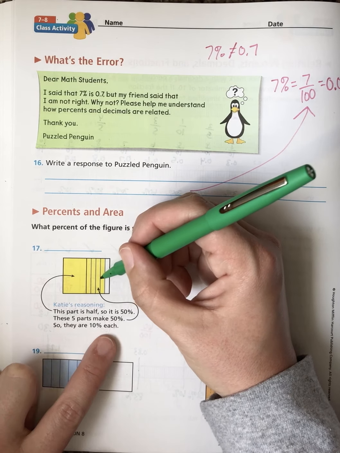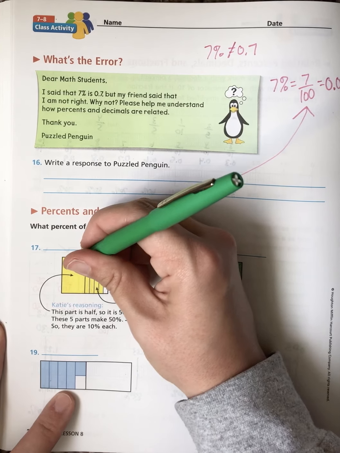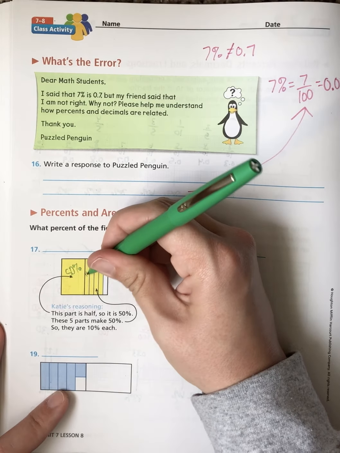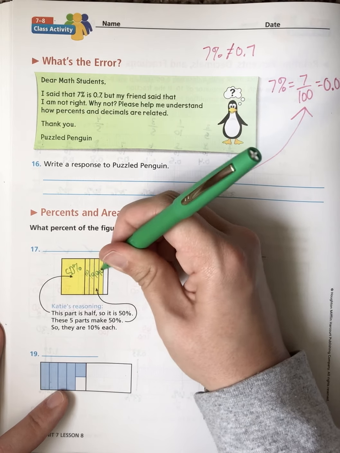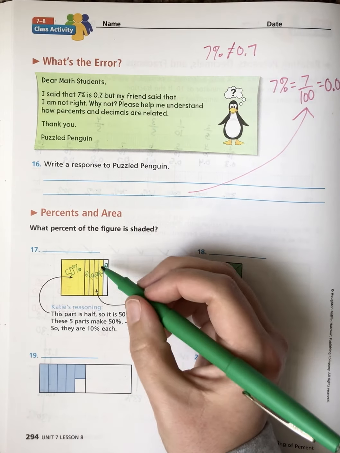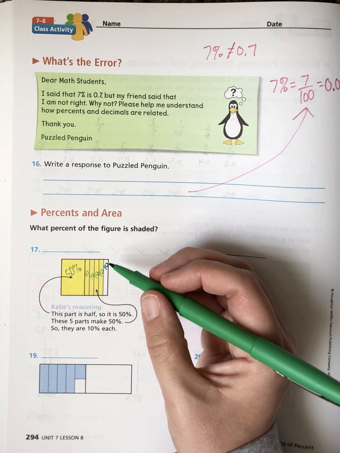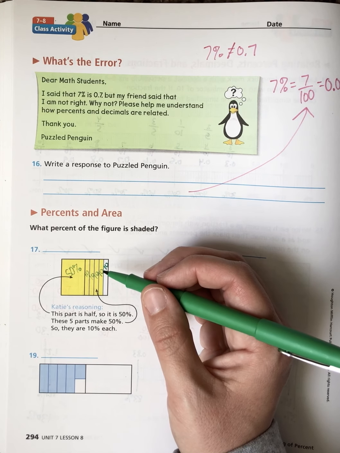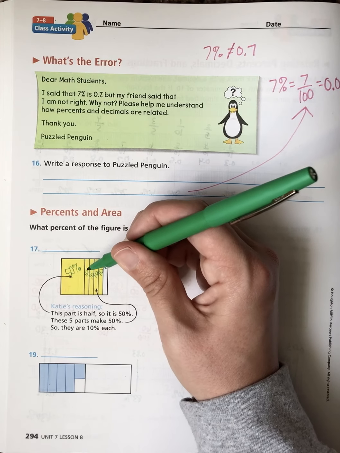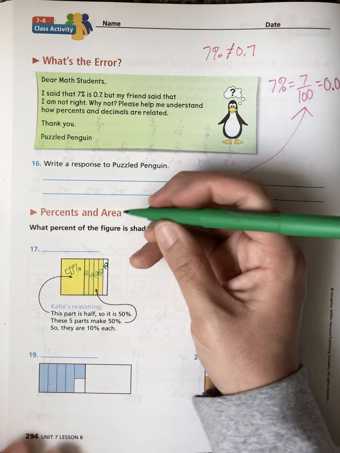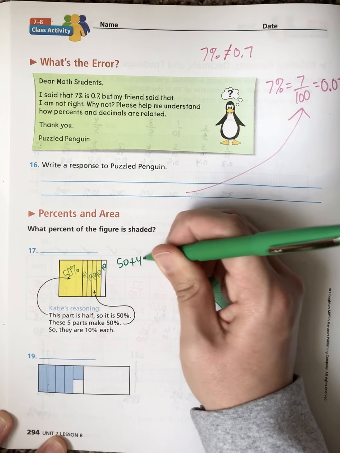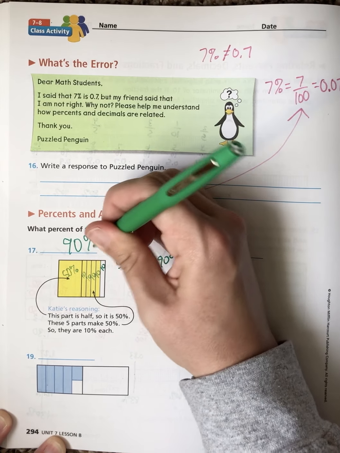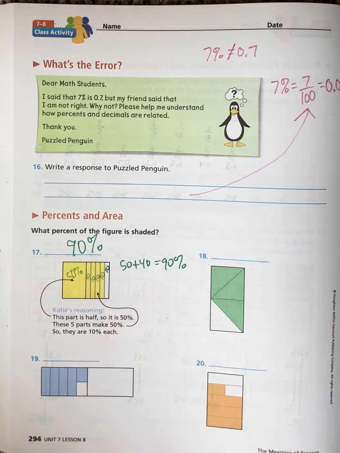So they're 10% each. Okay, so she says this part has to be 50 because it's half, and these are all 10, 10, 10, 10, and 10 because those all make up the other 50, and 50 divided by 5 is 10. So how much is this all together that's shaded? 50 plus 10 plus 10 plus 10 plus 10, which would be 50 plus 40 equals 90. So the percent of this one is 90.